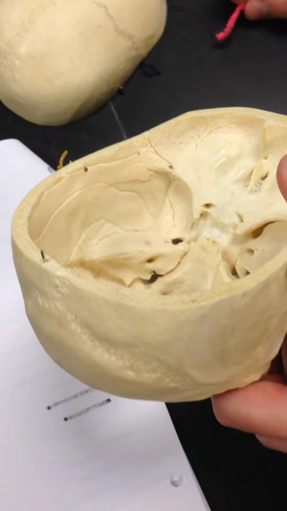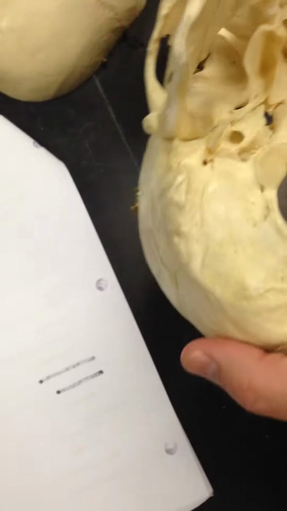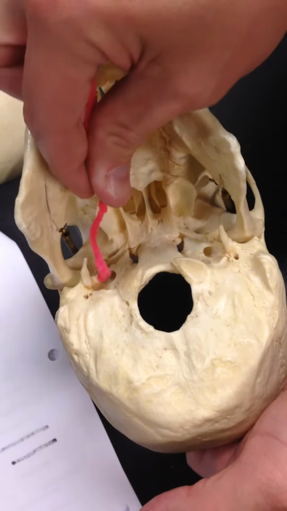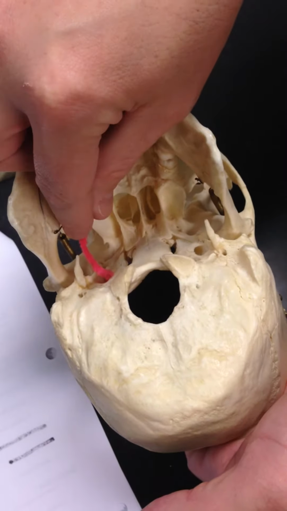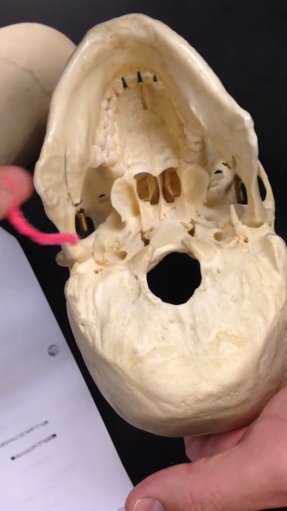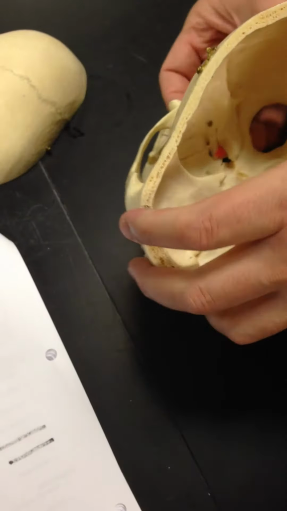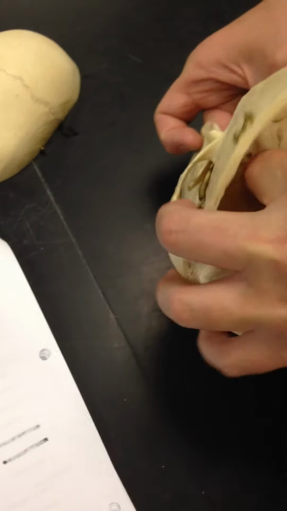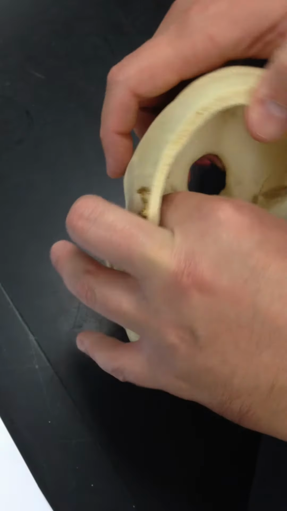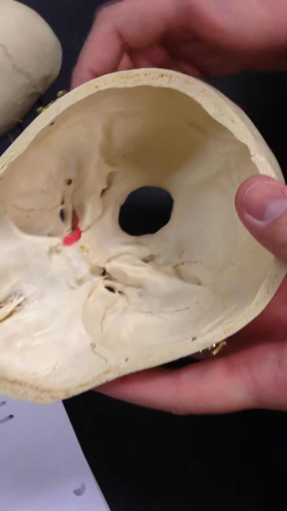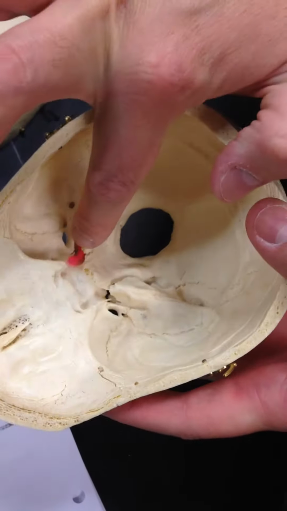Okay. Carotid canal. Carotid canal is only going to be seen on the base of the skull, right there. So just medial to the styloid process. So it goes in right there, then it makes a bend medially. If I can grab it here. And that's where it exits. So it exits above the foramen lacerum.